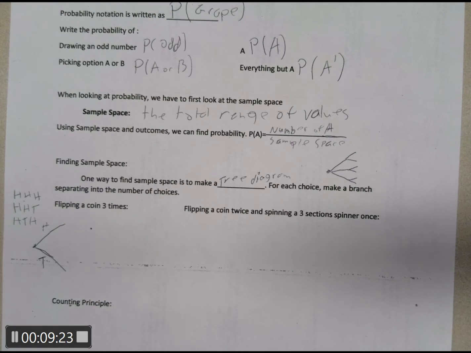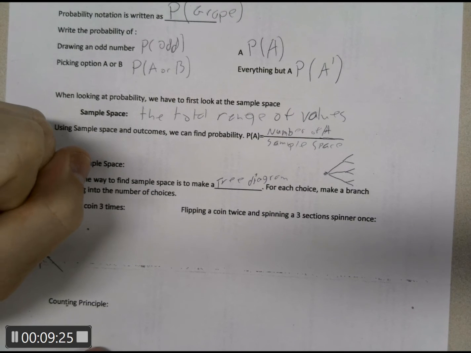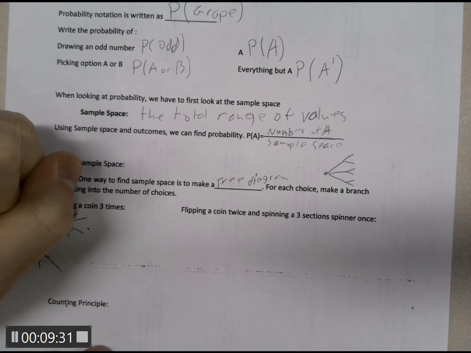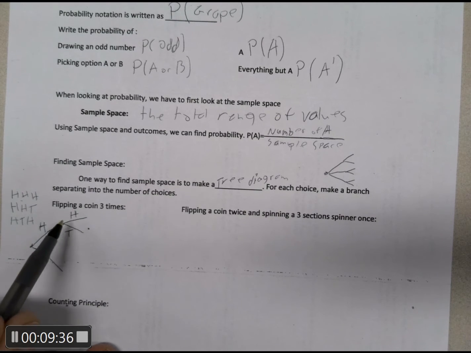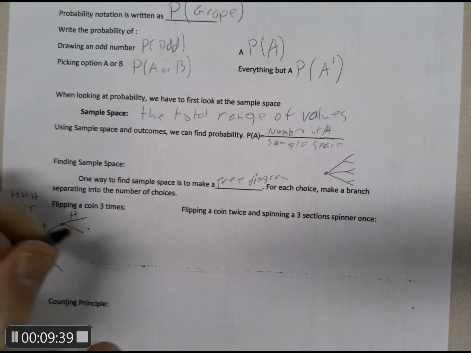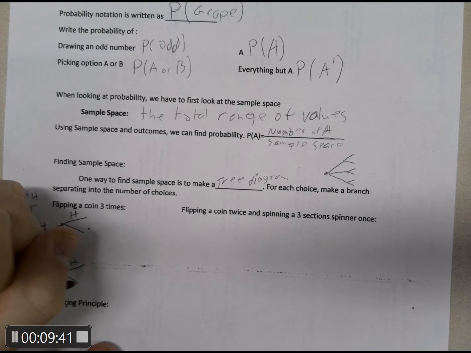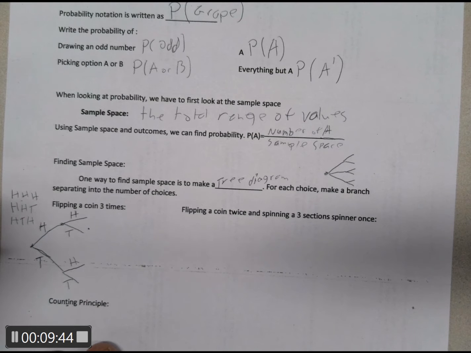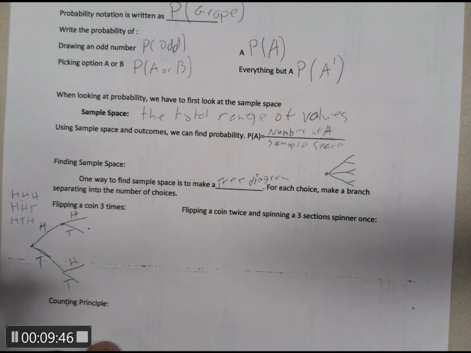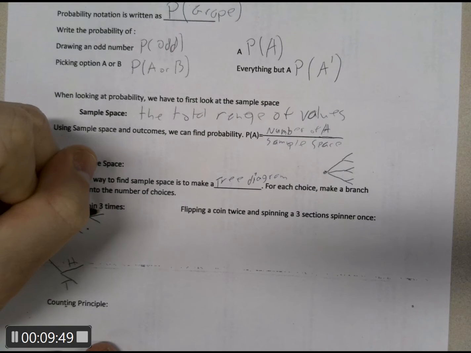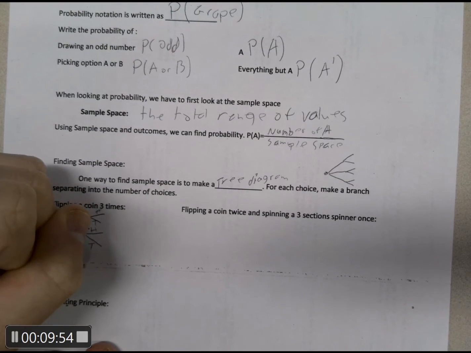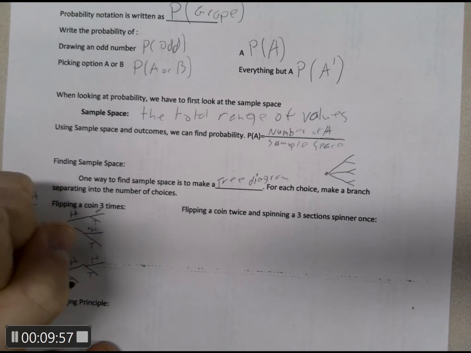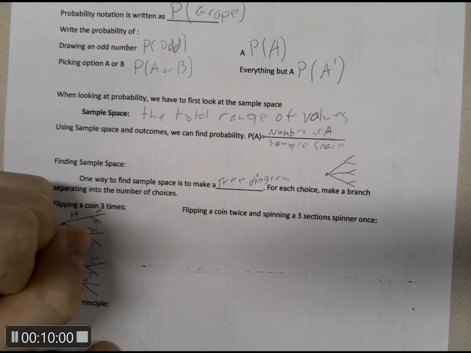On our second flip, we have 2 choices again, heads or tails. That's the same whether we got heads the first time or tails the first time. If we got heads the first time, now we have a head or tail. If we got tails the first time, now we have a head or tail. Then a third time, each splits again into head or tail.